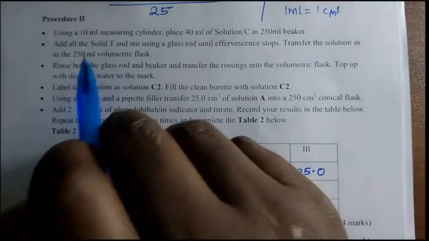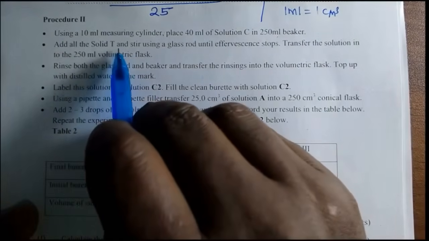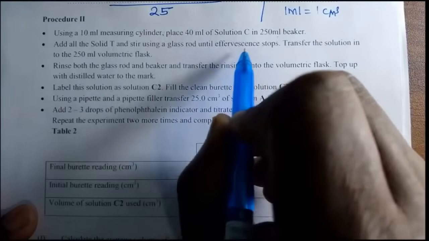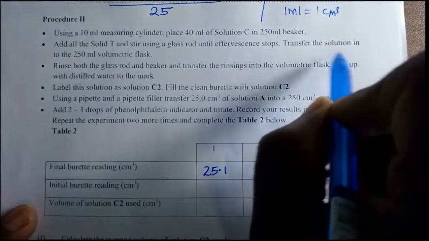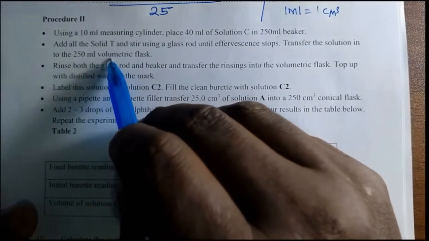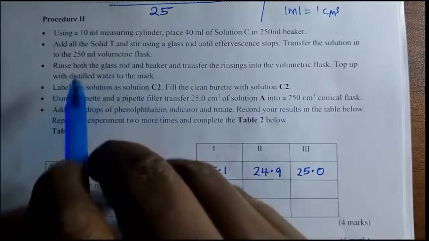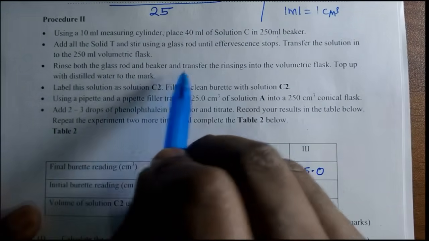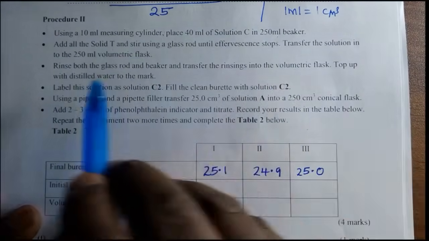Add all solid T and stir using a glass rod until the effervescence stops. Transfer the solution into a 250 ml volumetric flask. Rinse both the glass rod and the beaker, transfer into this, and top up with distilled water to the mark.